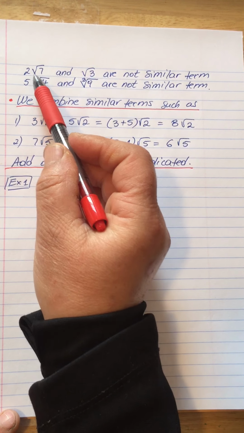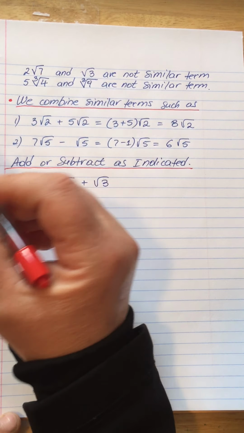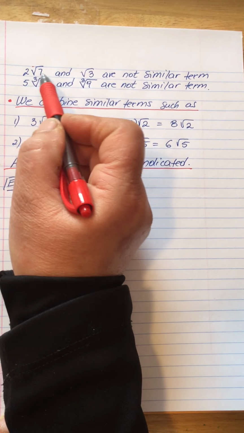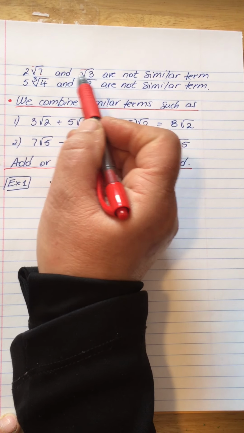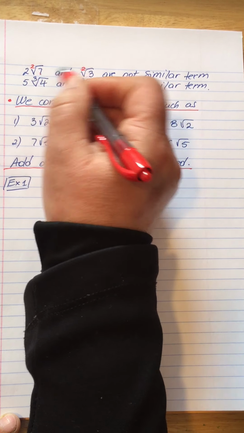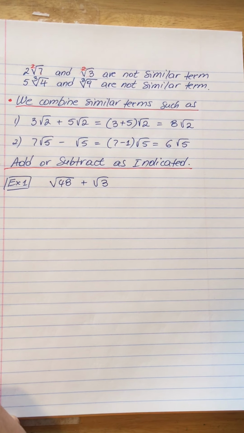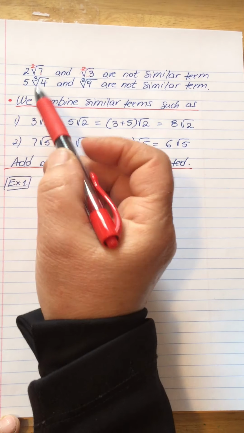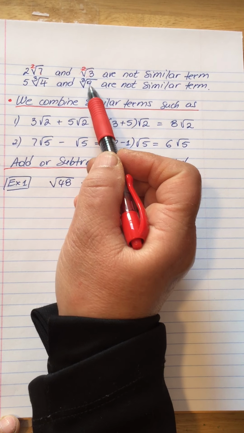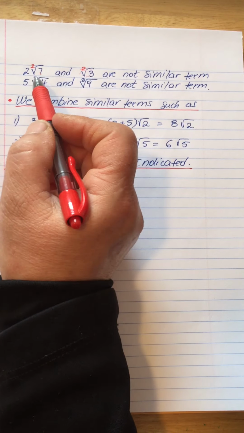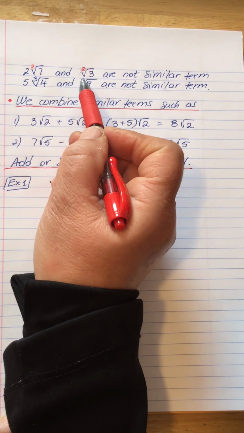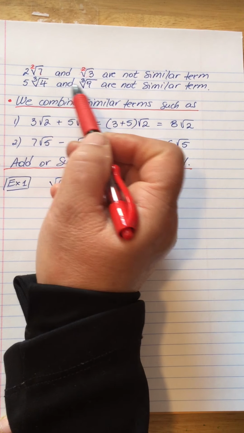But 2 times the square root of 7 and the square root of 3 are not similar terms. Why? Because even though they have the same index, the index is 2, they have different radicands. So they do not pass, okay? So they are not similar terms. And the other, 5 times the cubic root of 4 and the cubic root of 9 are not similar terms. Why? Because they do not have exactly the same radical part. As we see, they have the same index and they have different radicands.